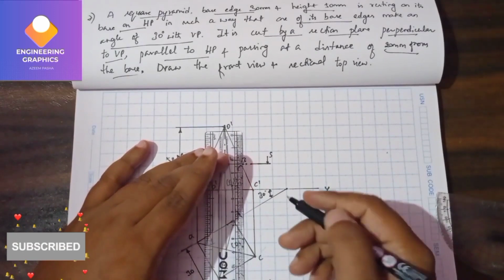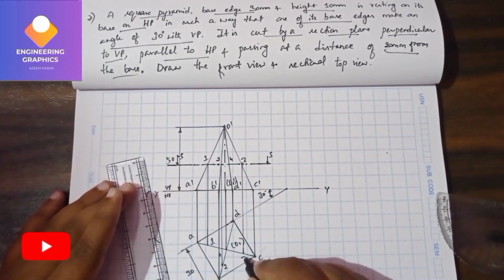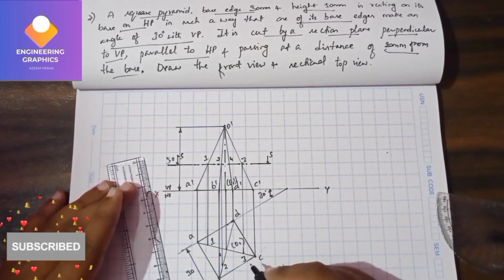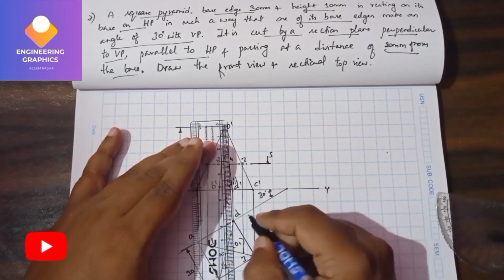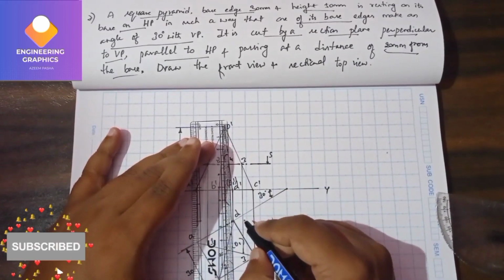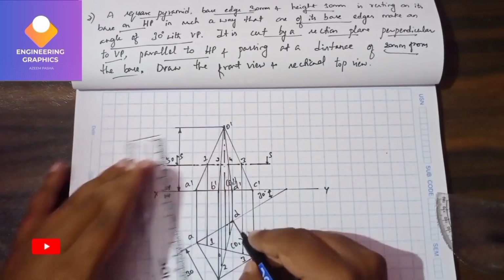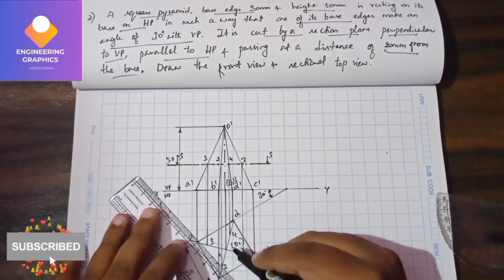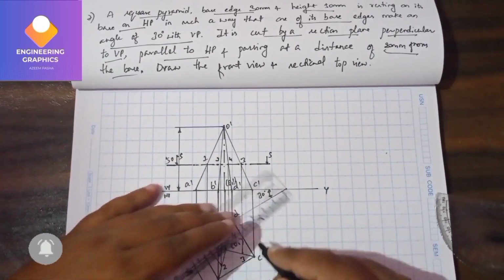Point number 2, point number 3, point number 4 here. Okay, now we join this. This will give the sectional top view.